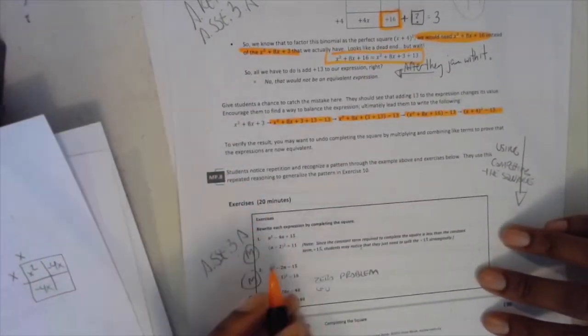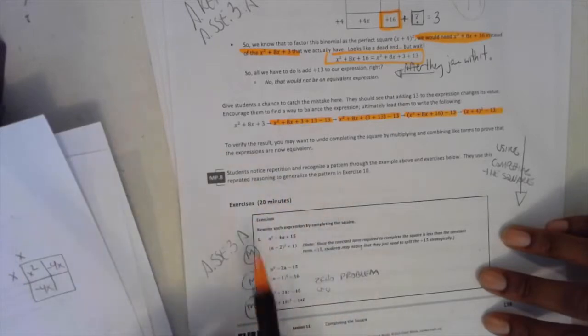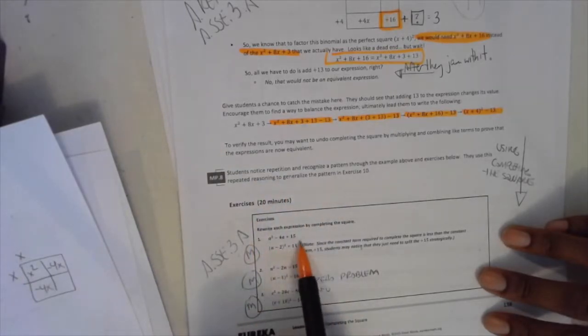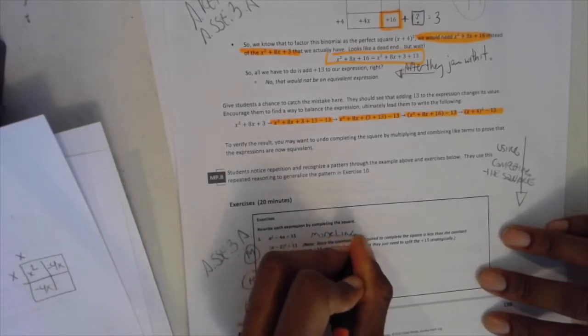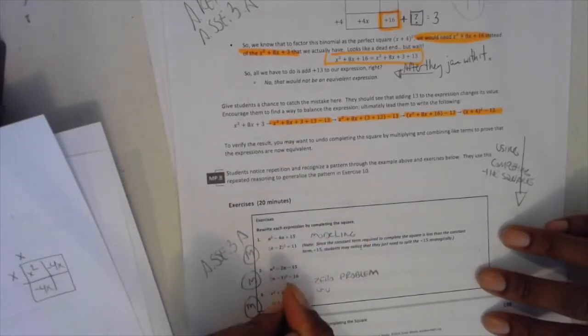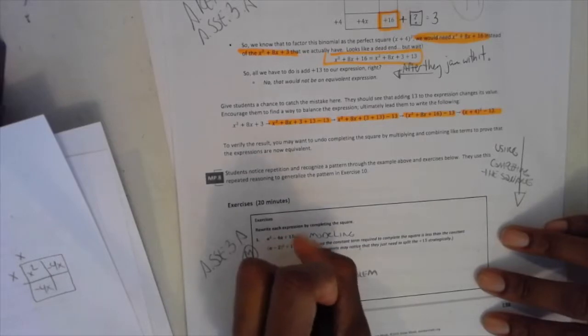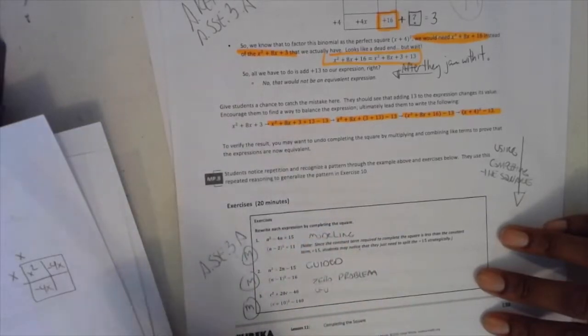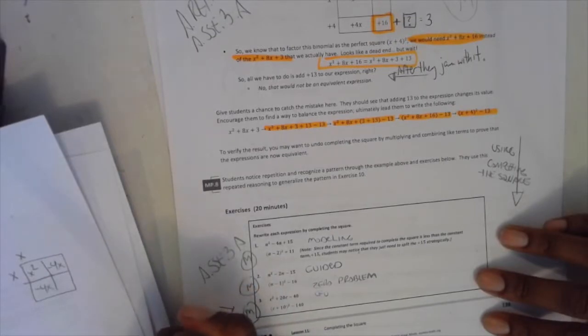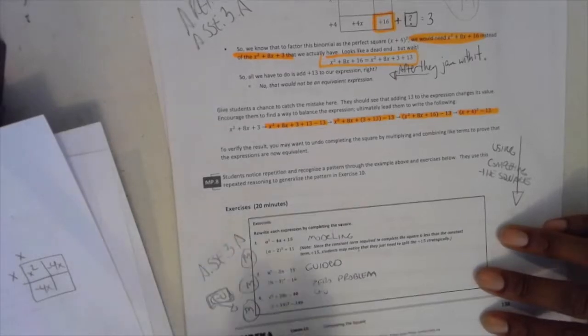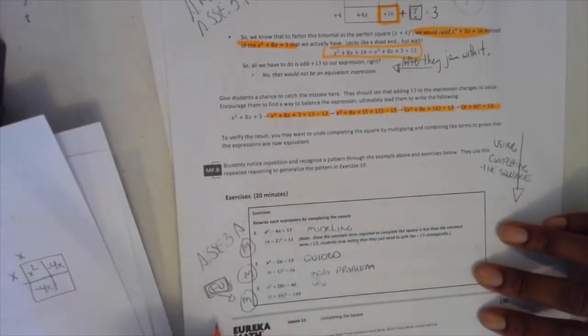So maybe again, modeling this first one just to make sure that they still have it, and then the second one maybe doing together, and maybe using this one as that problem where I need to make sure that they are following along and they are still in the vehicle. So maybe a quick check for understanding.